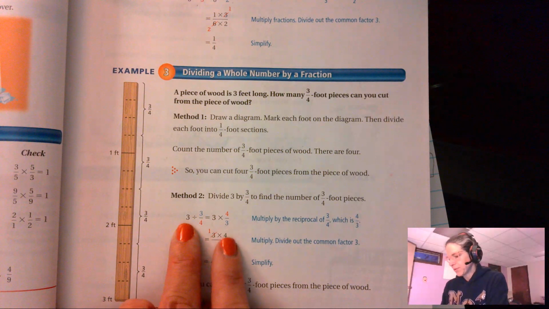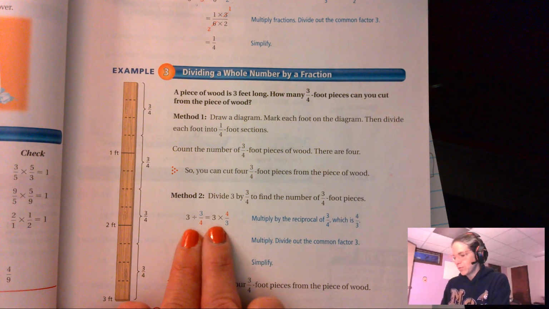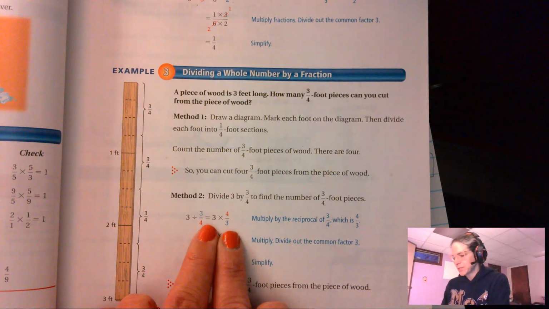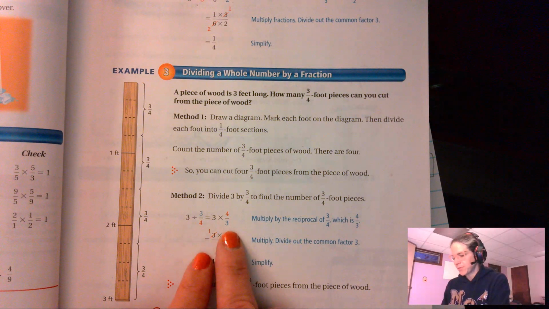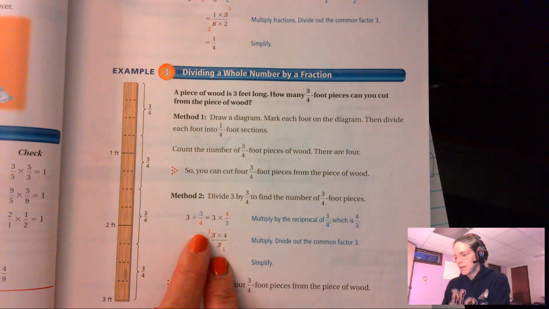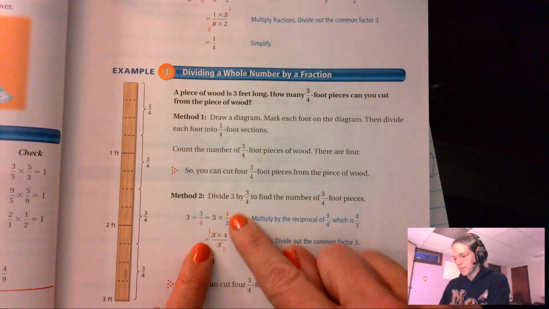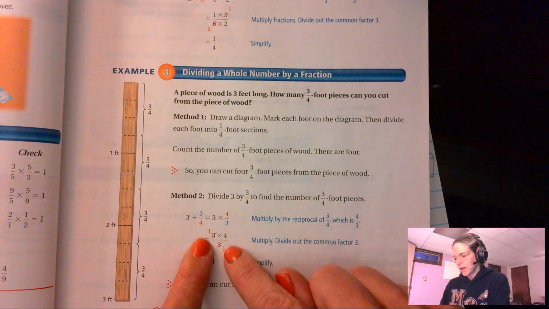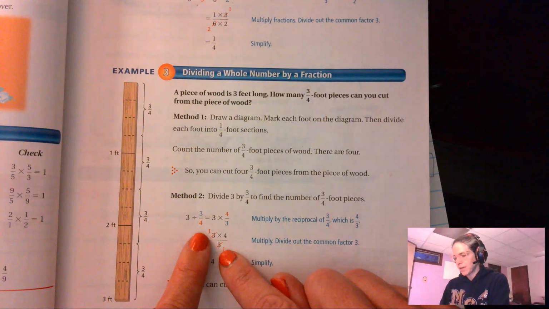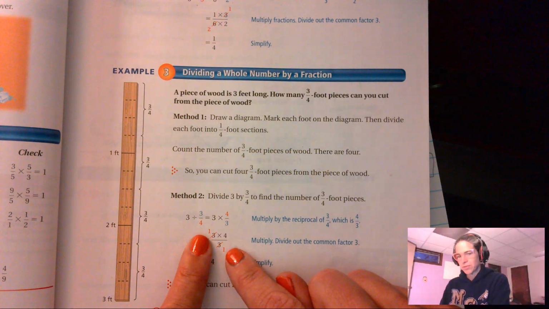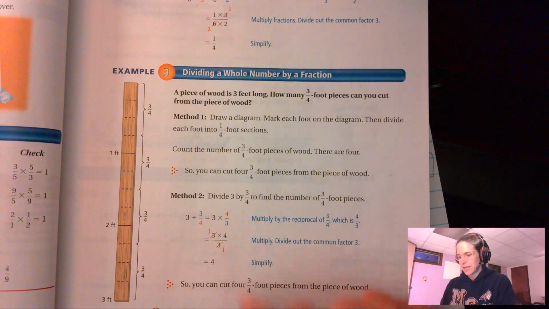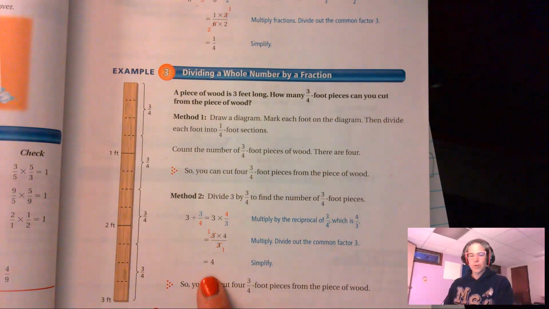I have 3 divided by 3/4, which when I flip the reciprocal and flip the sign, turns into 3 times 4/3. Here I would have 3 over 1 times 4 over 3. See my 4 over 3 right there? I could cross cancel my 3's. So 3 goes into 3 each one time. Get rid of those. And I would end up with 4 over 1, or a whole number of 4.